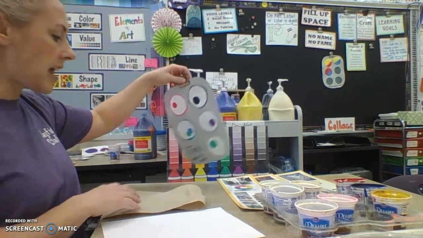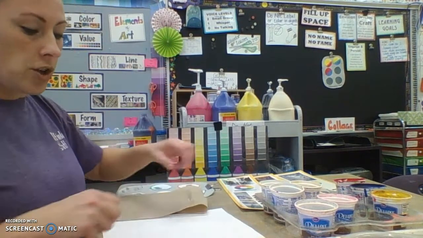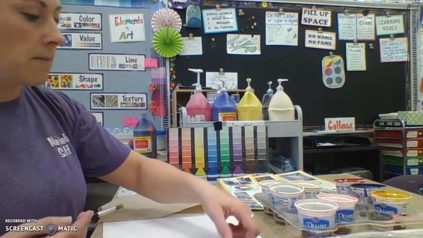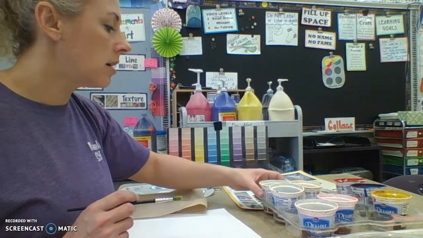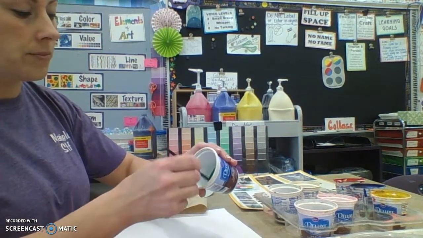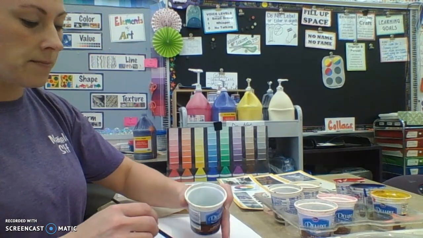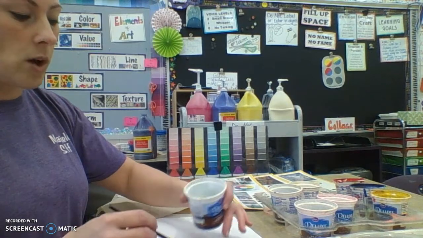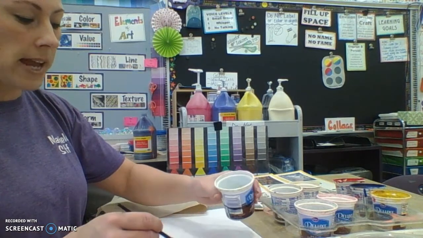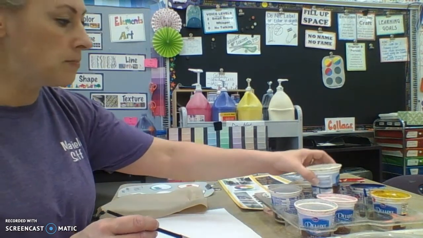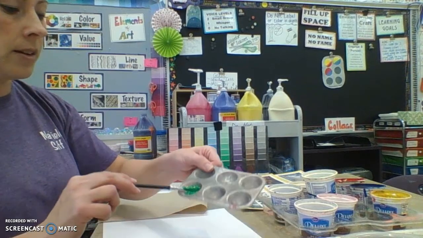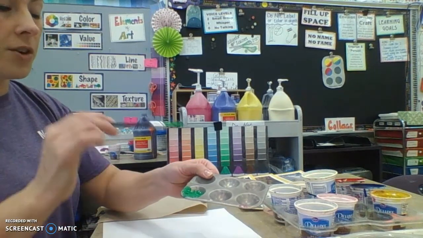As far as a shade would go, you use a good amount of the main color. So you're going to be putting this in your tray, and you'll be mixing the tints as well in your tray. So you have to scoop it out from your main cup, which is at your table here. So you need a good amount of your main color.